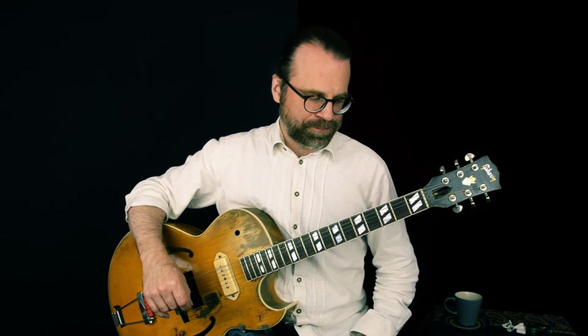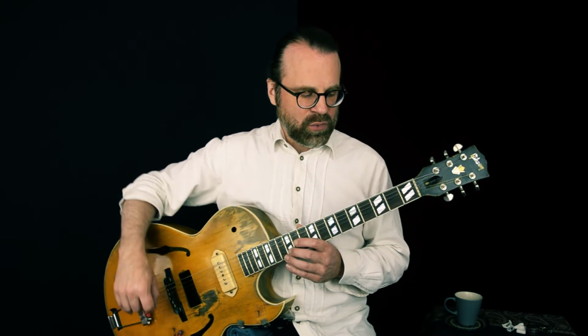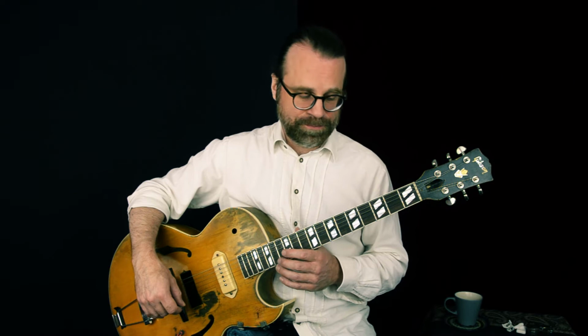So what we are doing, we take a scale, we take a chord and its scale. In this case we took E minor Aeolian, and we think chord tones and non-chord tones. So we take two different chord tones.